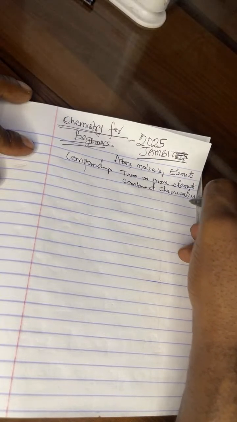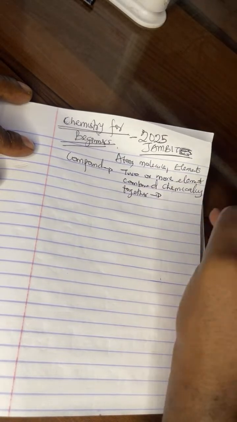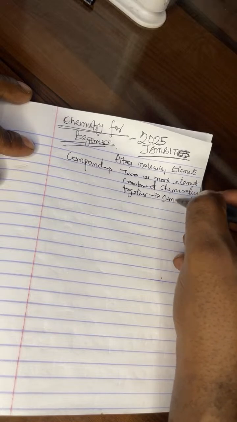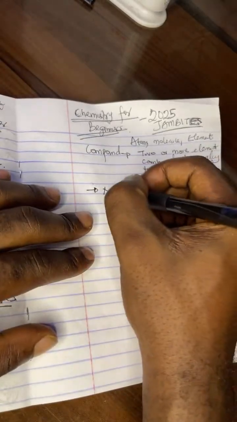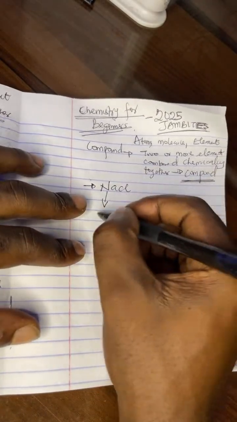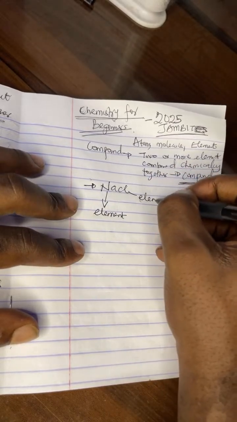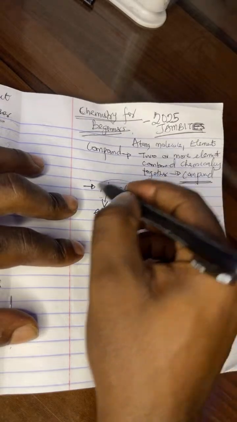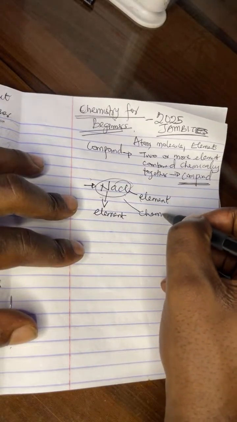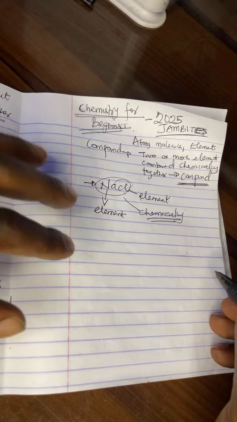chemically together, then we say that is what? A compound. That's a compound. Now, don't forget that we can have NaCl. This is a compound, right? Because this is an element, and this is also an element. If these two combine chemically together, then we call it a compound.